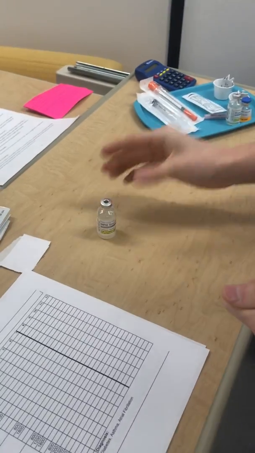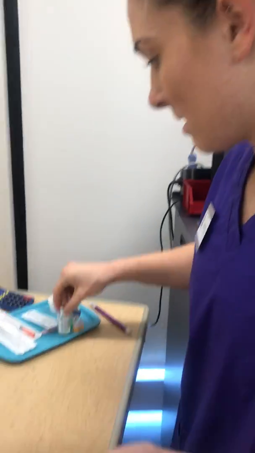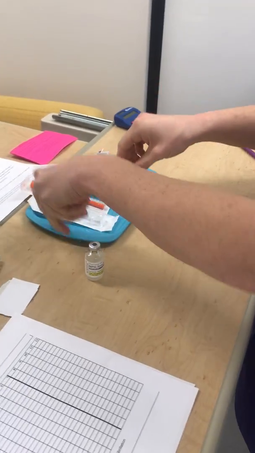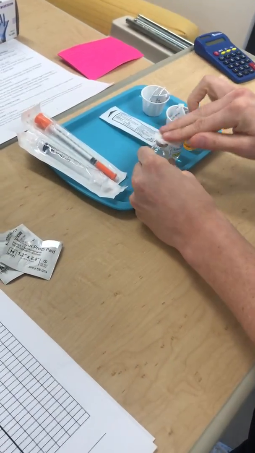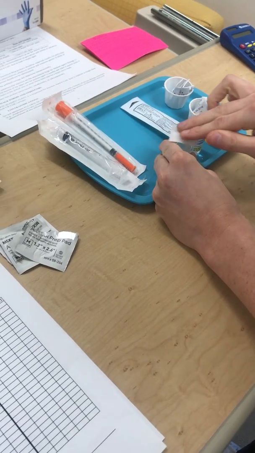Perfect. And I washed my hands before doing that. And then I'm gonna keep these on here actually. And then I'm going to clean this off. About for 20 seconds here.